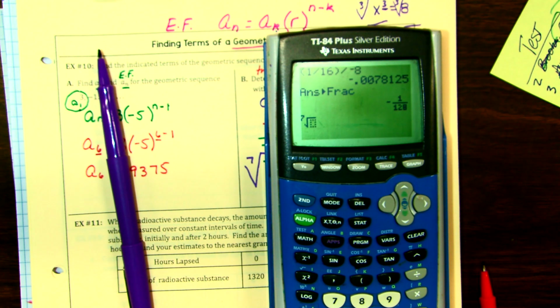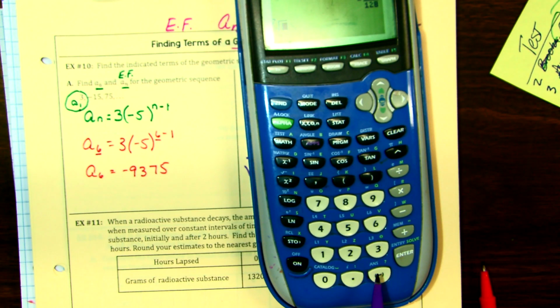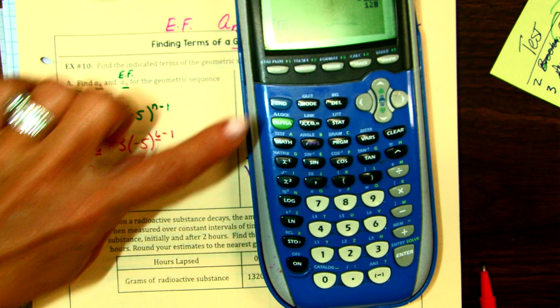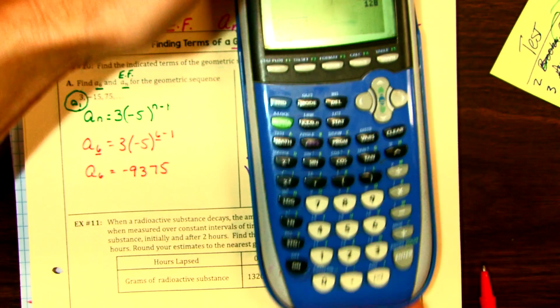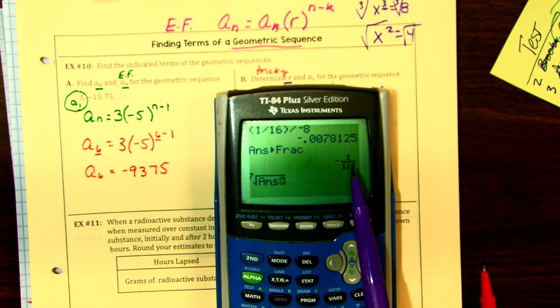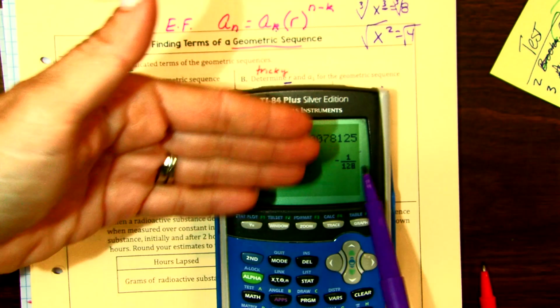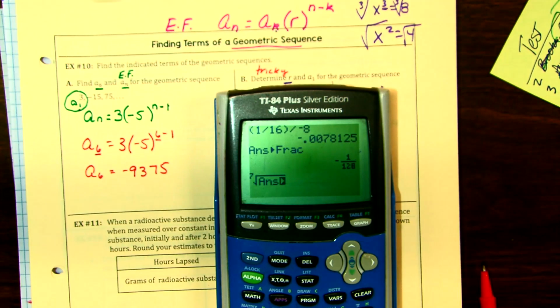So the way I can do that is using this ANS. See where it says ANS? That means answer. It's in blue. So I'm going to hit second ANS. And look what it does. It puts that word answer in where my cursor was. So what your calculator does is properly and perfectly steals that answer, the most recent answer on your screen, and it drops it in that spot.